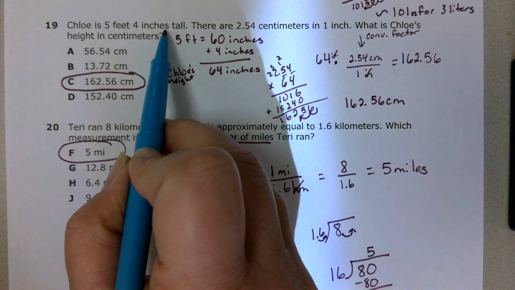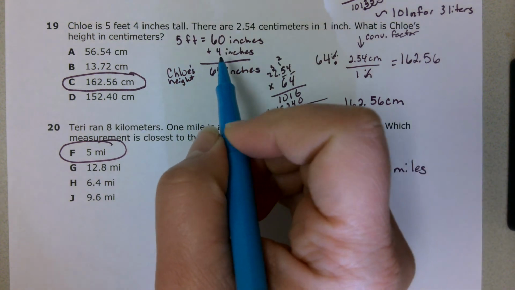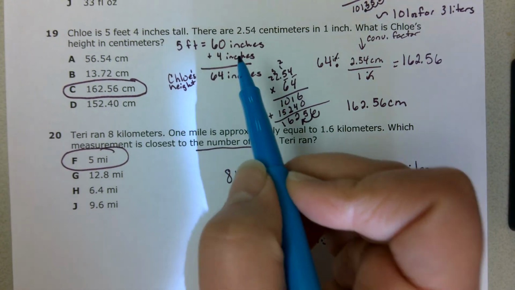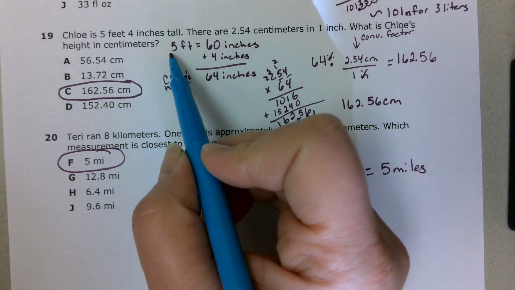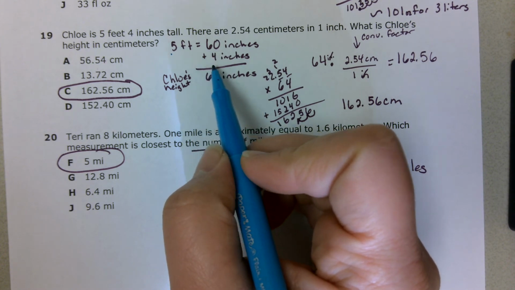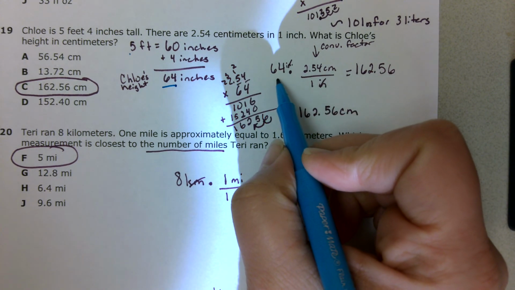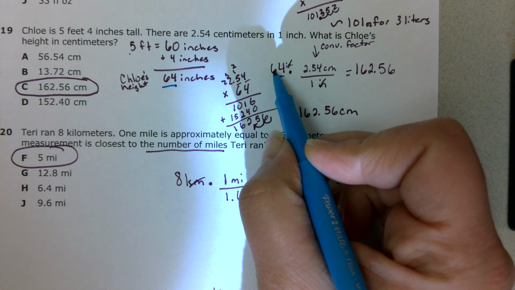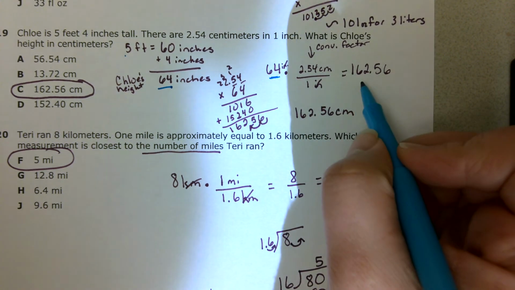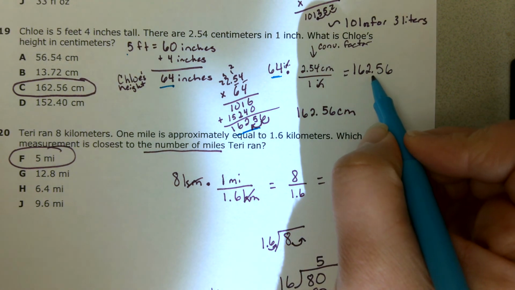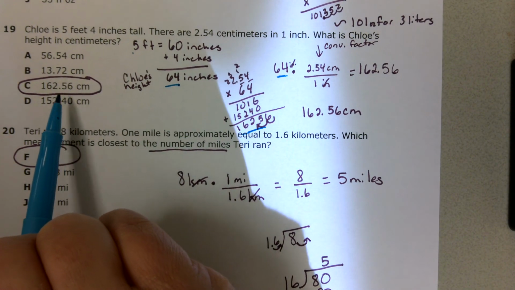Chloe is 5 feet 4 inches tall. There are 2.54 centimeters in 1 inch. What is Chloe's height in centimeters? So the first thing I did was convert her 5 feet 4 inches all to inches. I know that 5 feet is equivalent to 60 inches, that's just multiplied by 12. And I added those additional 4 inches she has. So Chloe's height is 64 inches. Then I need to just use my conversion factor. So I multiplied 64 times my conversion factor, 64 times 2.54, and I've worked that out right here, is 162.56. So it's 162.56 centimeters for Chloe's height in centimeters.